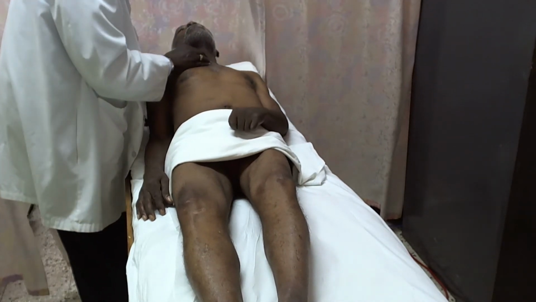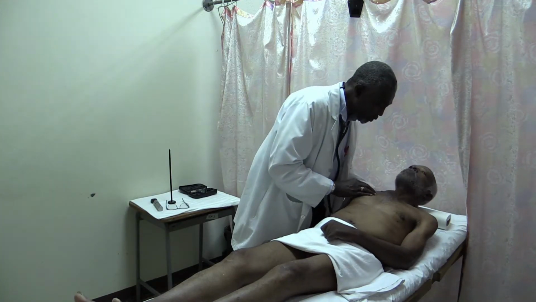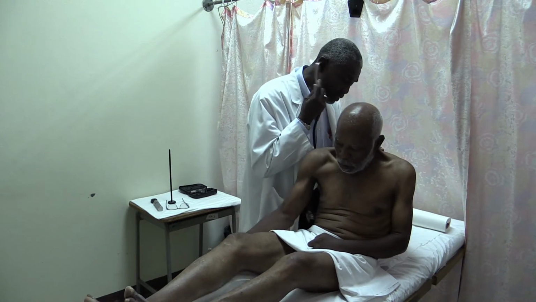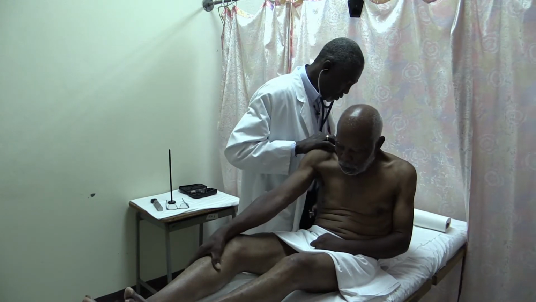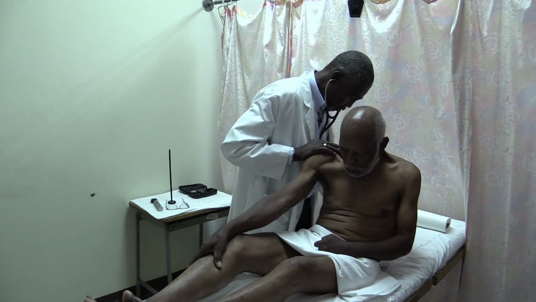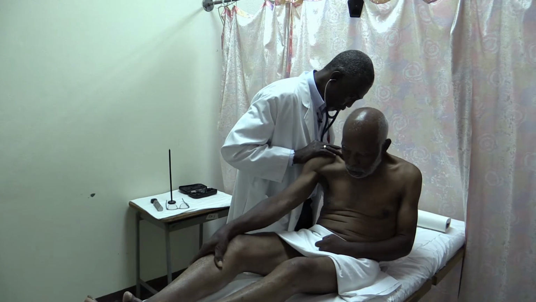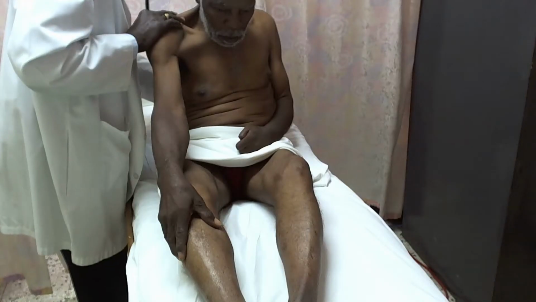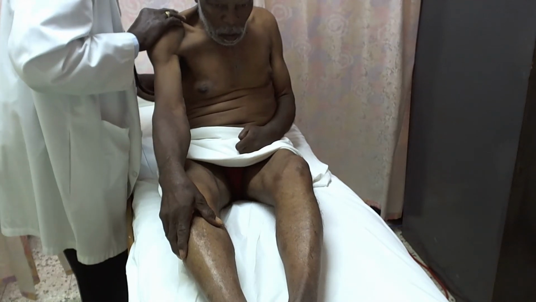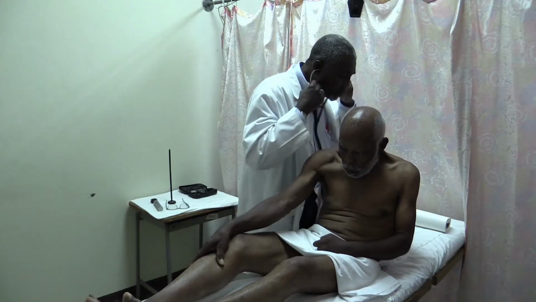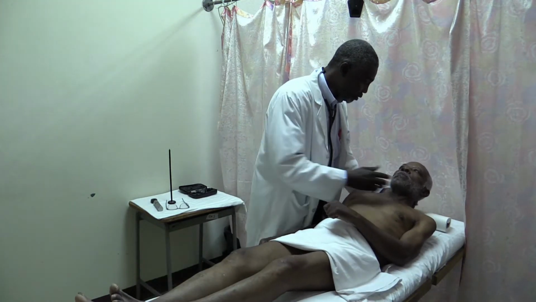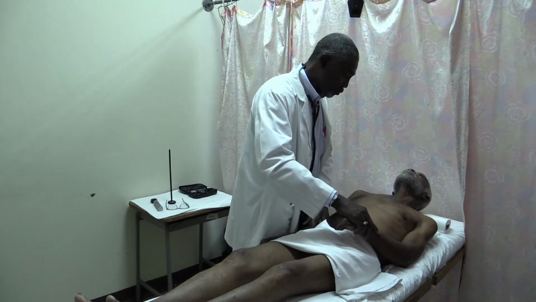And just to finish examining to see if there are any features of heart failure, please sit forward, sir. We're going to listen to his lung bases for any sign of fluids. Breathe in and out for me. And again, loud, with your mouth open. Big breath. And his breath sounds are nice and vesicular, and there are no added sounds, in particular no crepitations suggesting fluid retention.